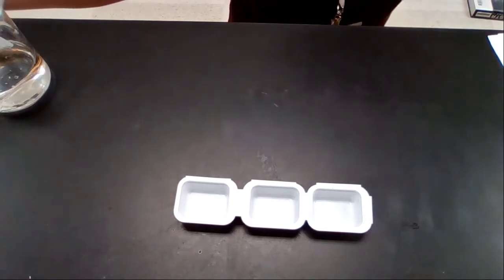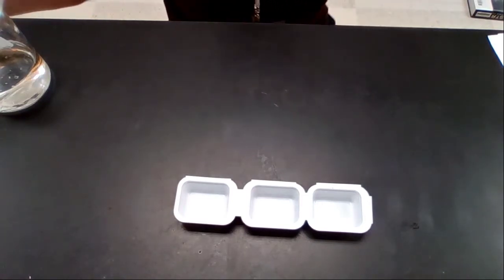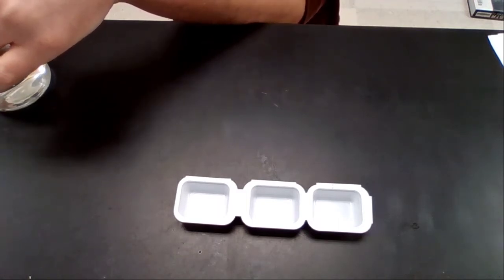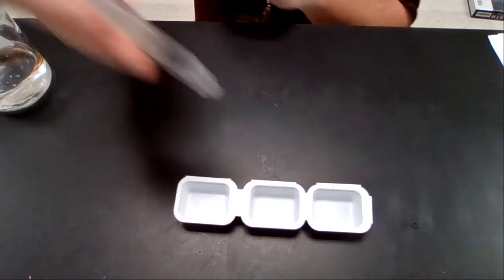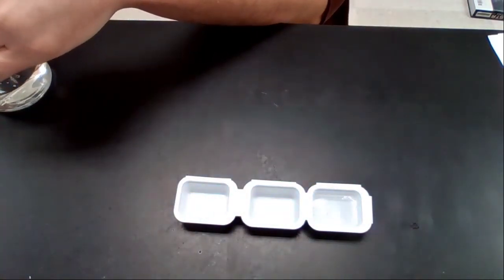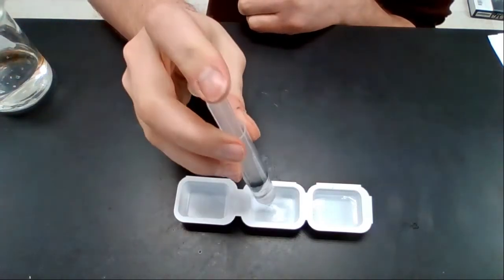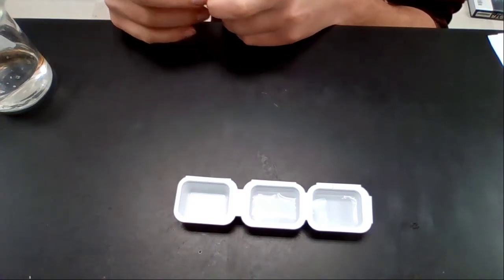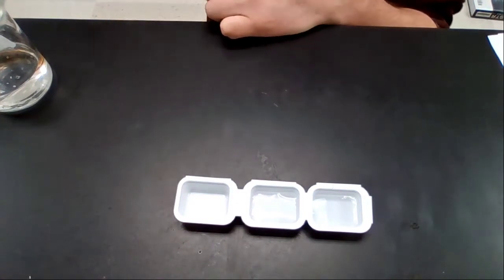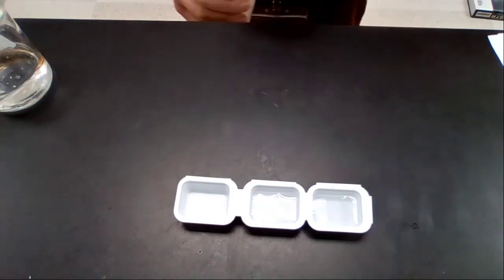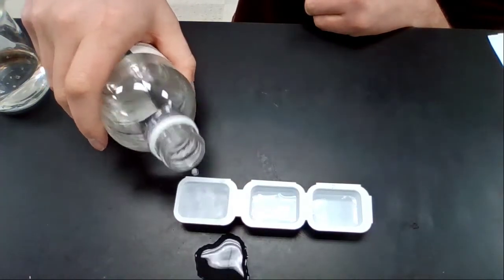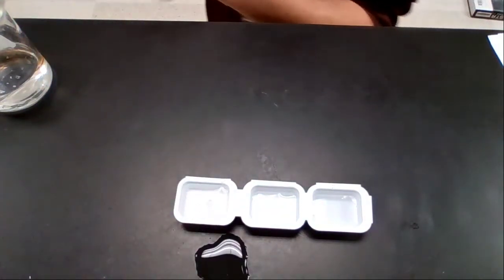So the first step says to add 5 milliliters of water to wells 1 and 2. So let's do that. Well 1. And well 2. Awesome. Fill well 3 about half full with white vinegar from the bottle at the shared material station. Fortunately, I'm at the shared material station. Oh, all right. That's half full. We'll go with that.